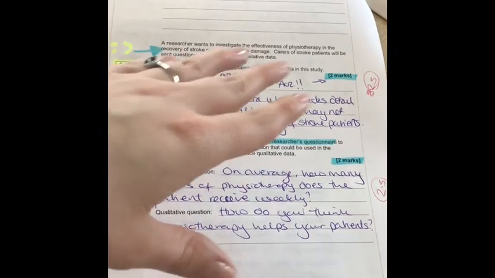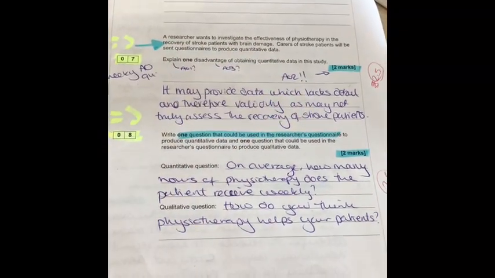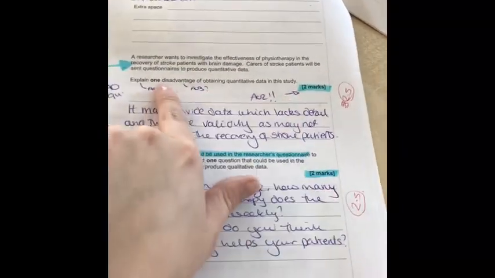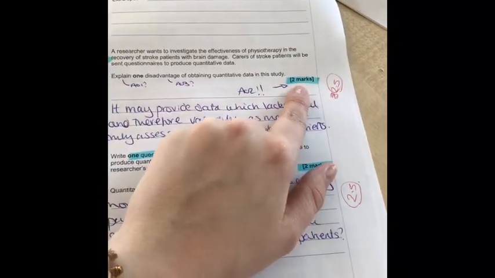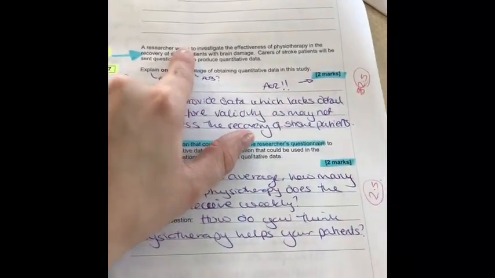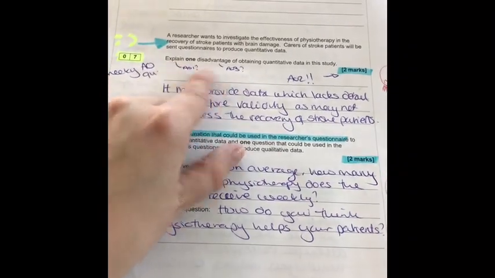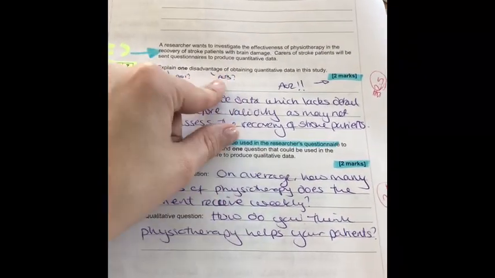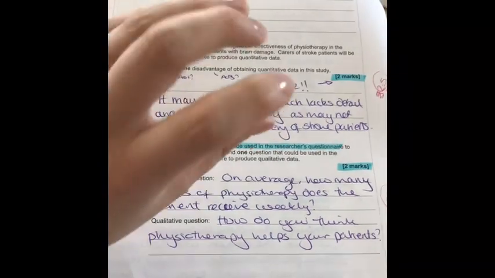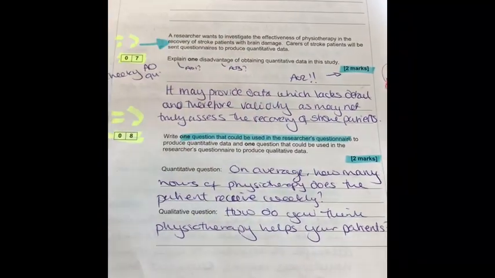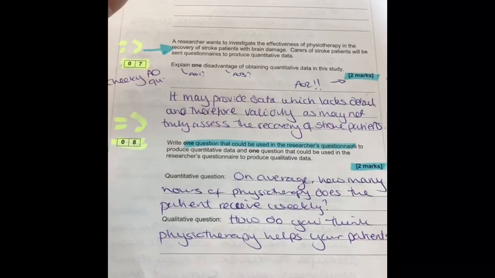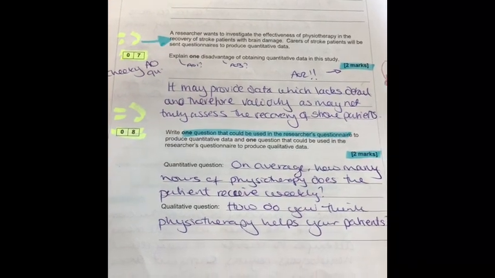Explain one disadvantage of obtaining quantitative data in this. Now I will point out it's a little bit of a red herring question. This is AO2, and I know this because it's got a little scenario above it. But that word explain would suggest it's AO1, and the fact that you're talking about a disadvantage would suggest it's AO3. But no, in this one, because it's got a little scenario, it's actually very much an AO2 question.